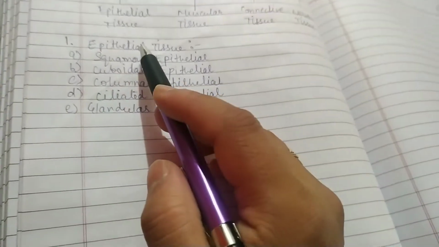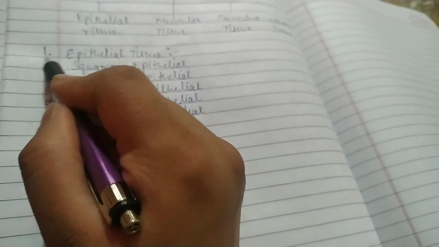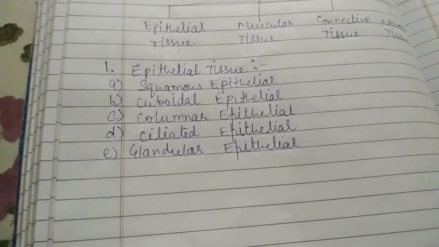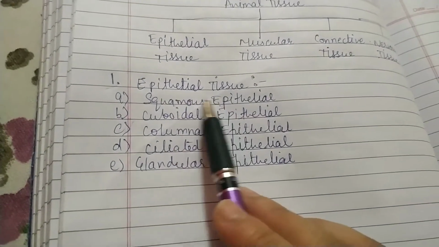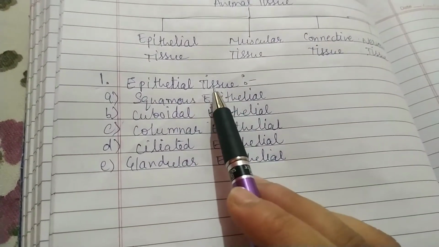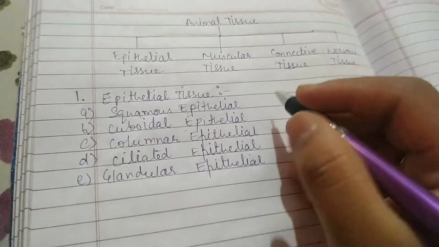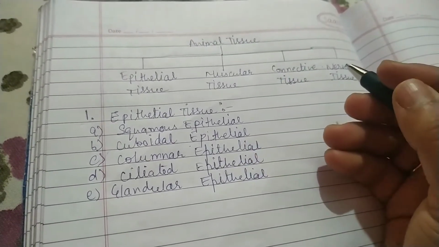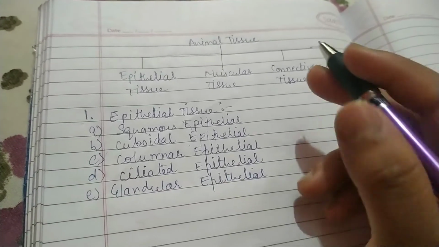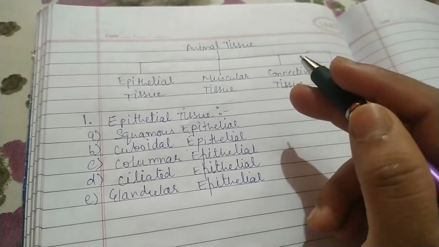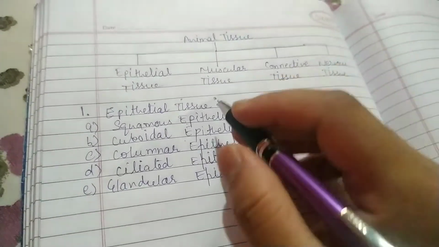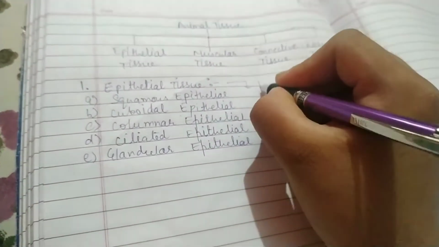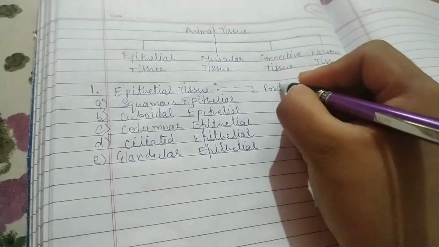So firstly, what I told you about epithelial tissue, students, is that this epithelial tissue basically works as a covering organ, or you can say it is found in all the hollow cavities in internal organs. So where is epithelial tissue found?